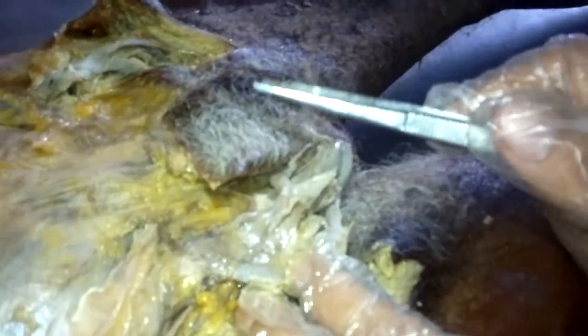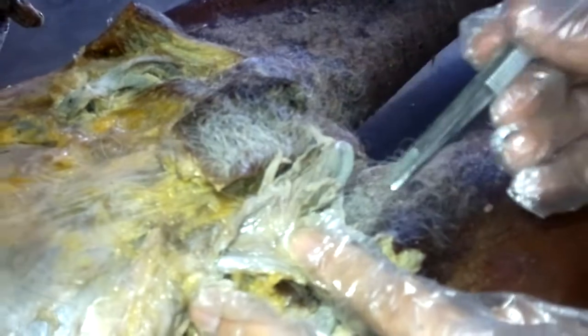Of course, the spermatic cord is covered by 3 layers of fascia. The outermost is the external spermatic fascia. It's formed by the aponeurosis of the external oblique muscle. Then we have the second layer, which is muscular, the cremasteric fascia and muscle, which is formed by the internal oblique muscle. And the third layer, which is the last layer, is formed by the transversalis fascia, which is called the internal spermatic fascia. These 3 cover the structures of the spermatic cord.